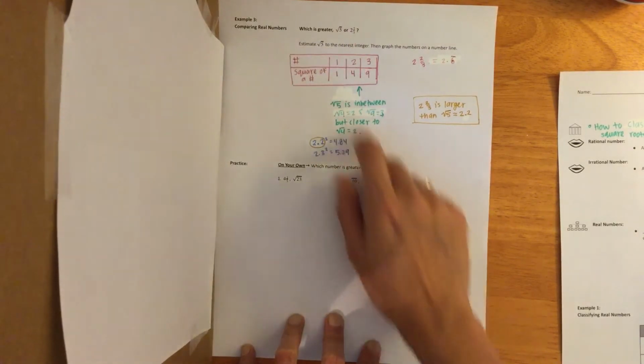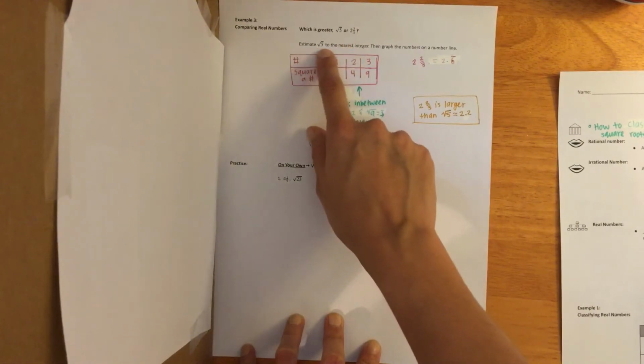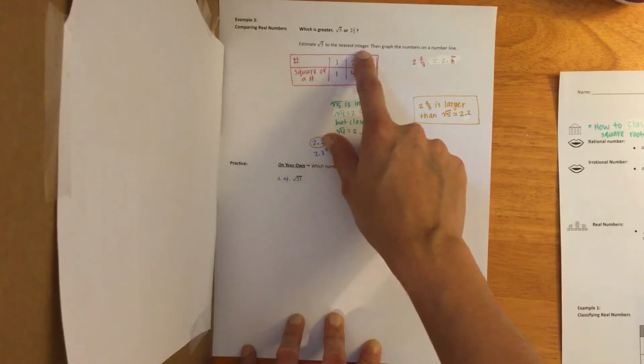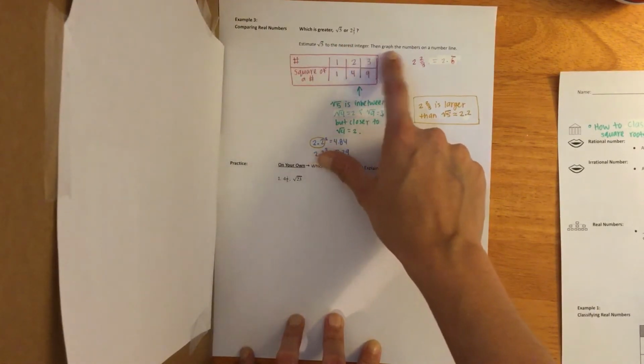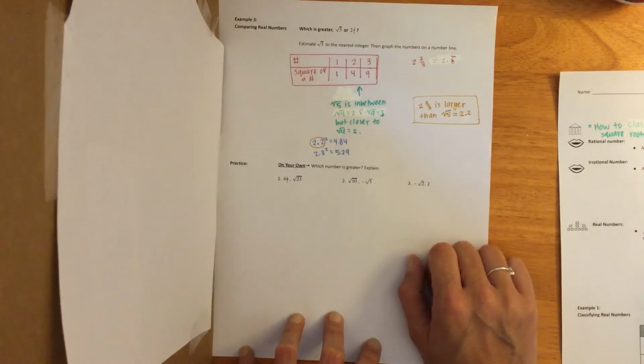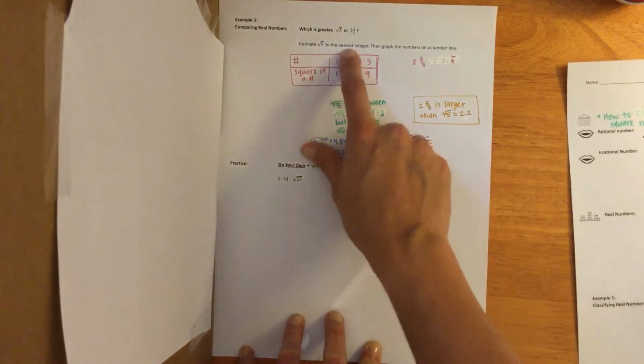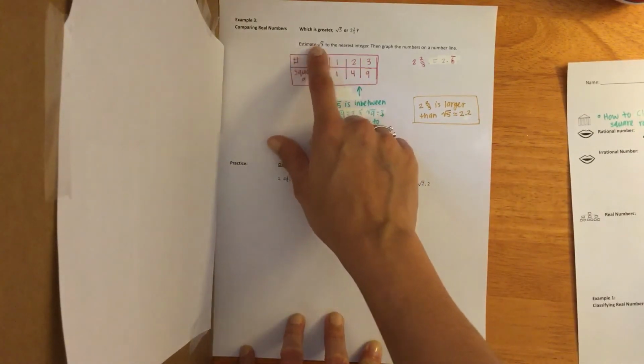We're going to figure out what number is closest to the square root of 5. So we're going to estimate it to the nearest integer, in other words, the nearest number. Then we're going to graph it, but I didn't graph it, so don't worry about that. You can if you want, but I know that some of you don't like doing that. So what number is closest to the square root of 5?